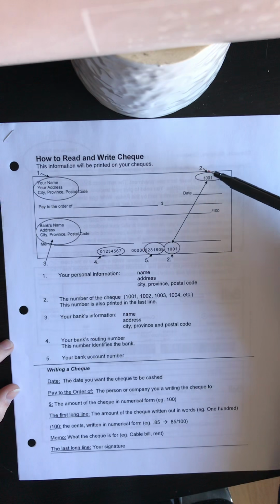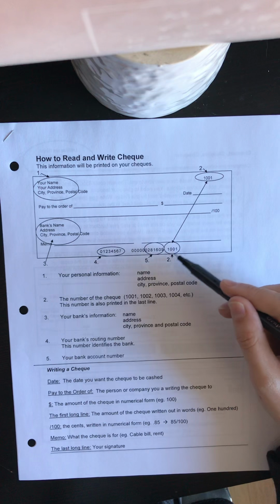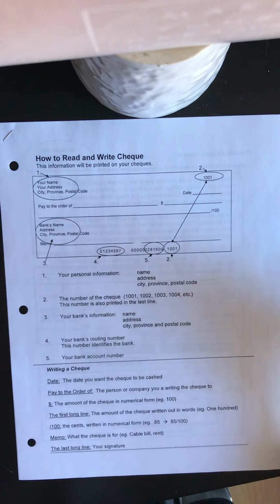The next thing you're going to see is number 2. Up at this top corner here, you have the check number. Whenever you get a checkbook, all of the checks in there are numbered so that you can remember exactly how many checks you've given out already, and then you can keep a good record of what checks you've written. So this top right corner is your check number, and it also has a matching one down here at the bottom.